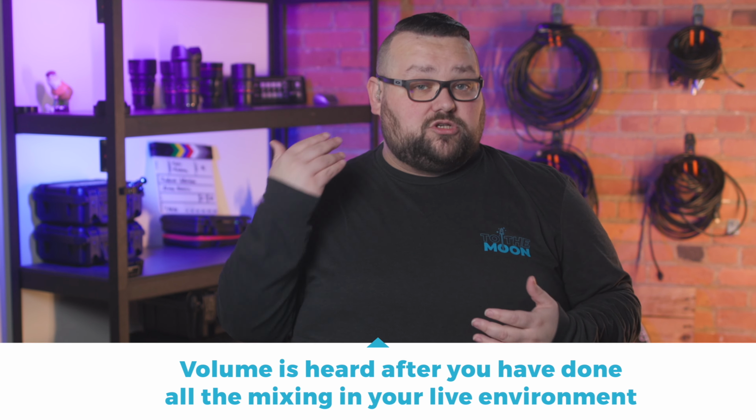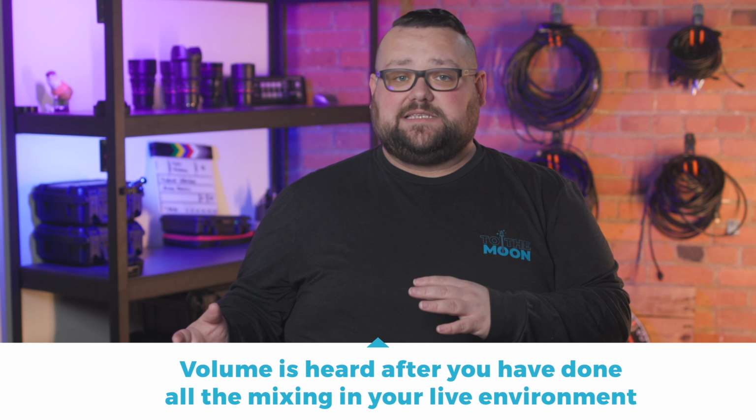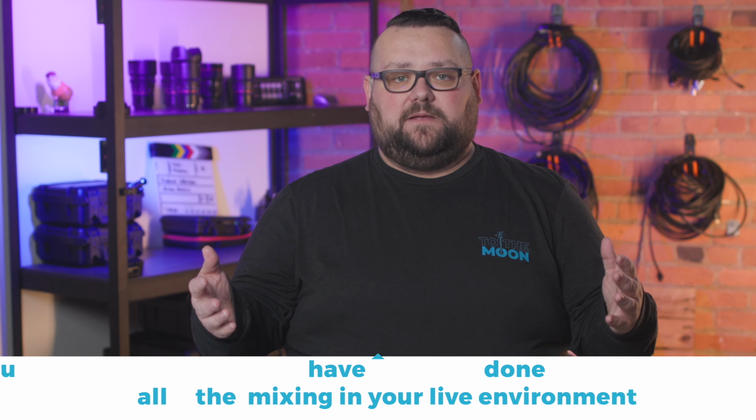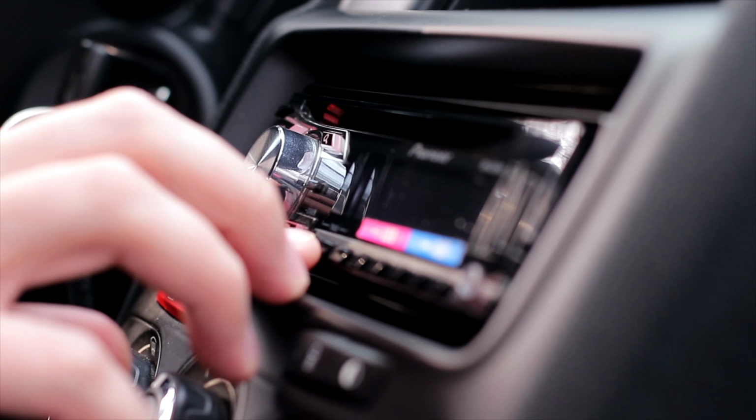Let's start with volume. Volume is the level heard, usually in decibels, and that's usually measured after you've done all the processing and mixing inside of a console or in a live environment. Typically, volume is controlled when you're inside of, say, a room. A good analogy would be you're in your car listening to something on the radio and you turn up the volume knob. That volume knob is what volume is. It's literally increasing the amount of sound that's coming out of your speakers and into your car.